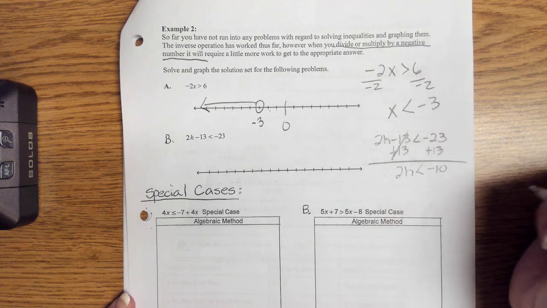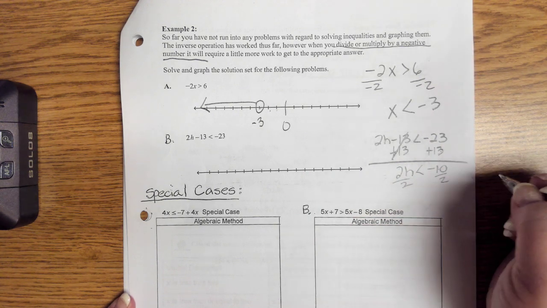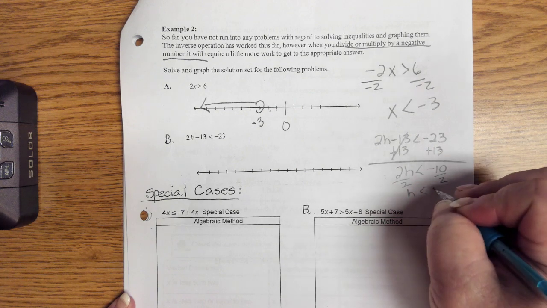Negative 10. Lord have mercy. And then I divide by 2. Do I need to flip my sign? No. All right. H is less than negative 5.